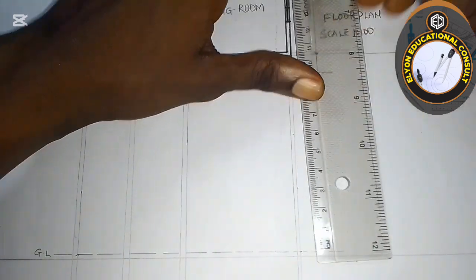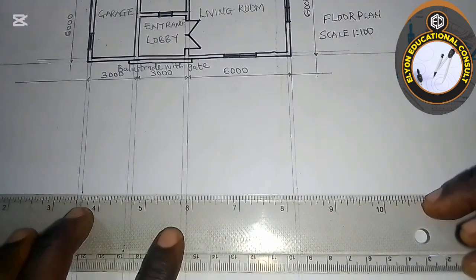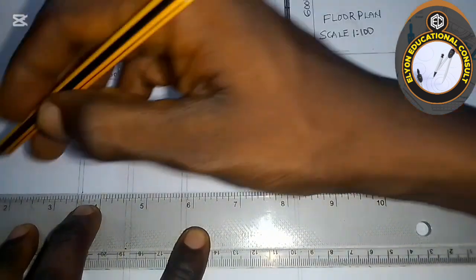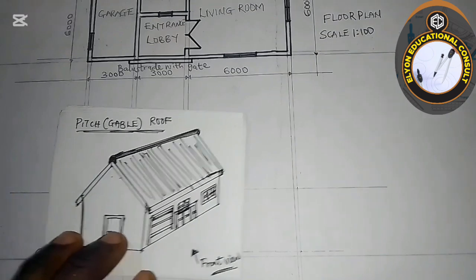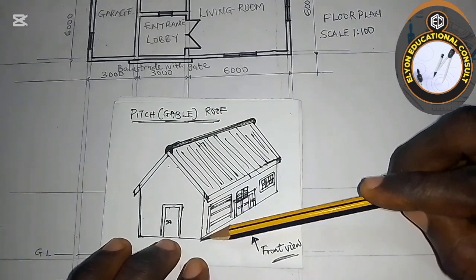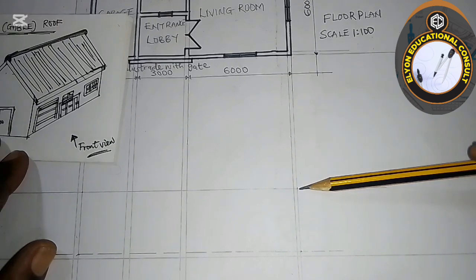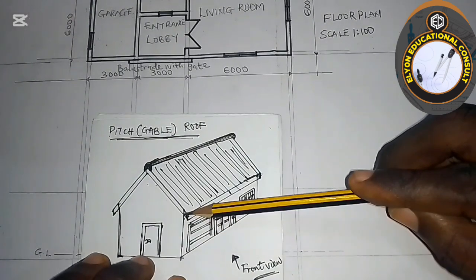So this is 3.1, then I can connect them now. Connect them first with a continuous line. So this represents floor to ceiling, from this floor to this ceiling. So this is it here, from this floor to this ceiling height. Okay, floor to the ceiling height.